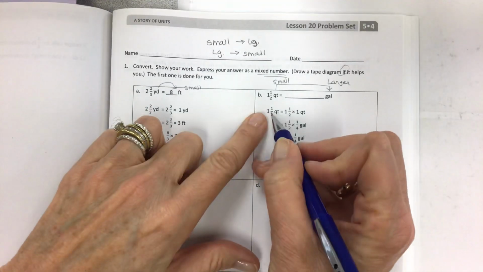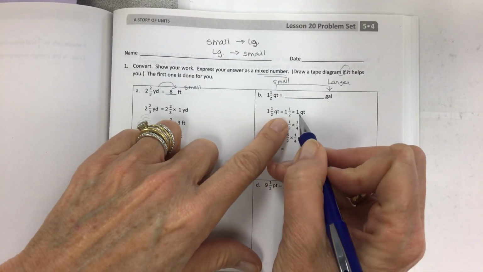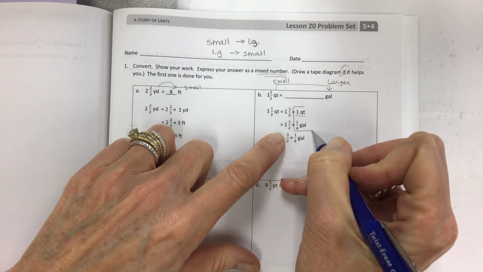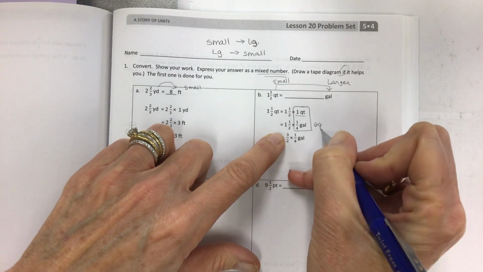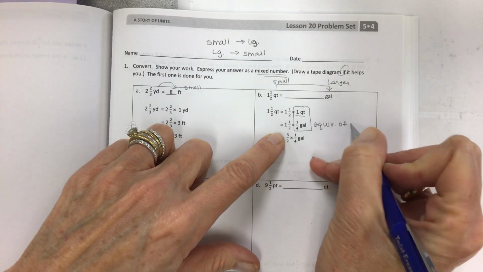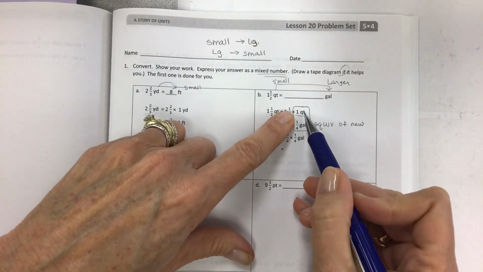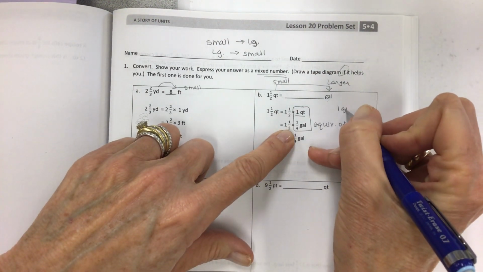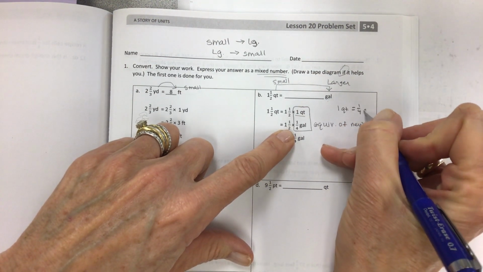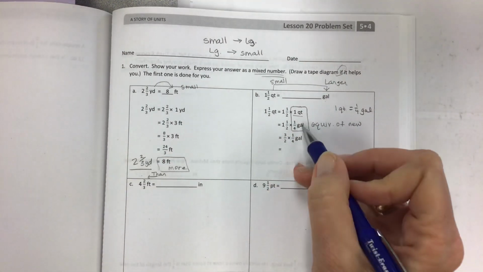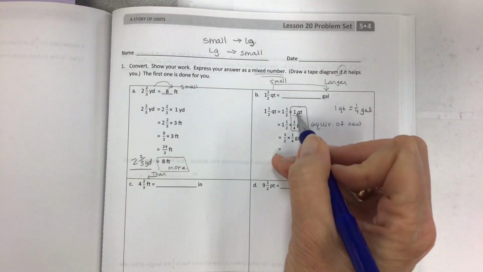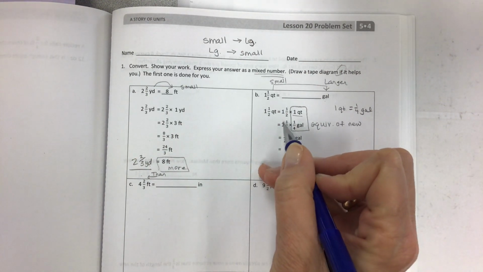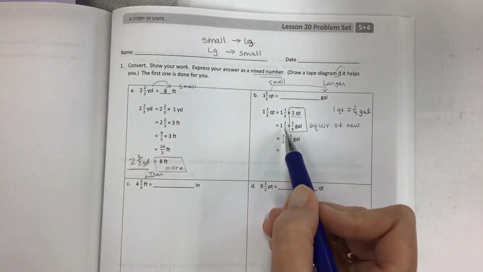Copy this here times 1 of the old, copy it again times the equivalent of the new. Remember that 1 quart equals 1/4 of a gallon. Use that reference sheet so you can see that there are 4 quarts in a gallon, so 1 quart is 1/4 of that.